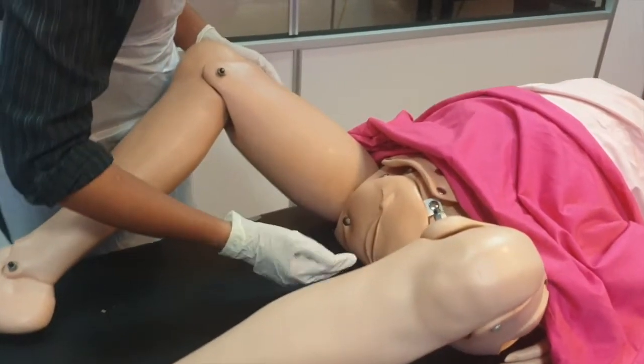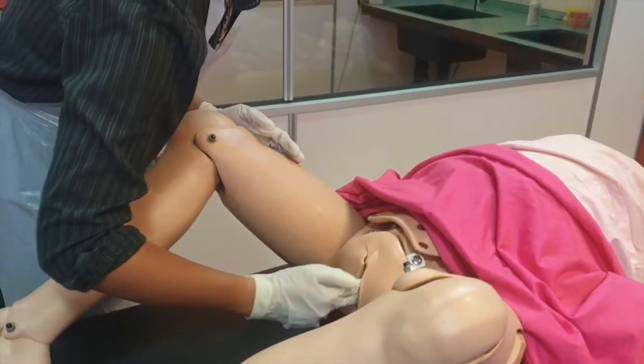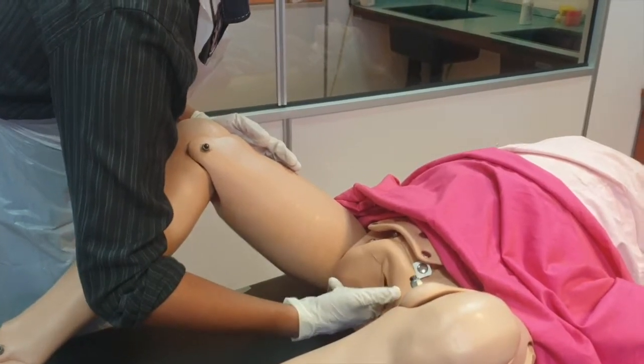Okay Puan, saya nak masuk Puan eh. Maaf. Carefully insert 2 fingers inside the vagina.